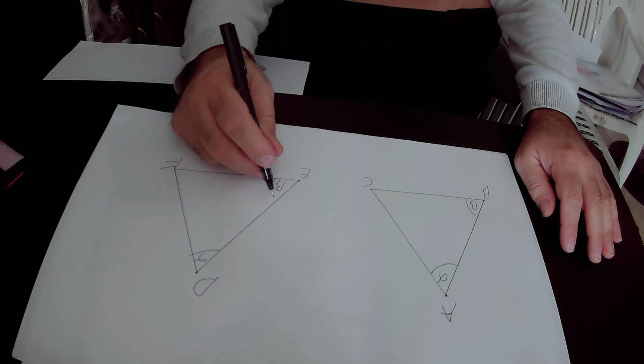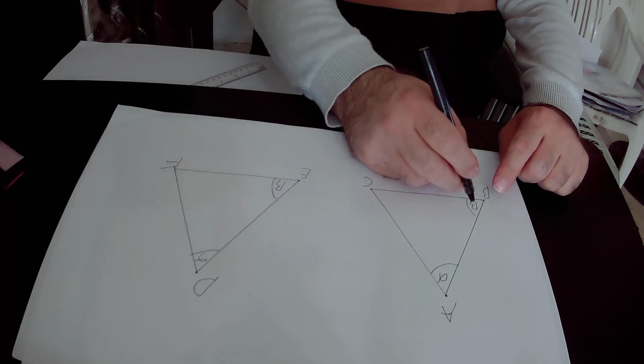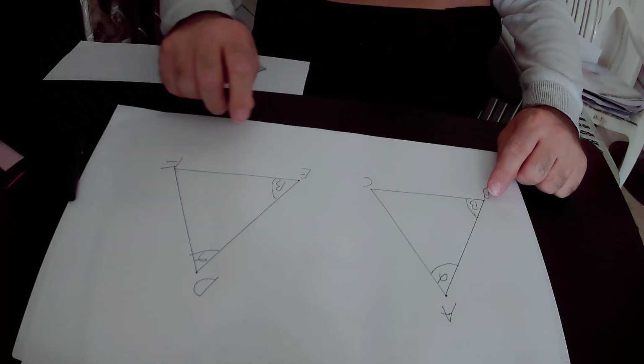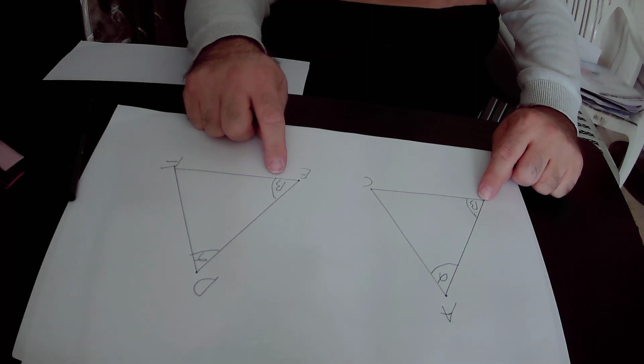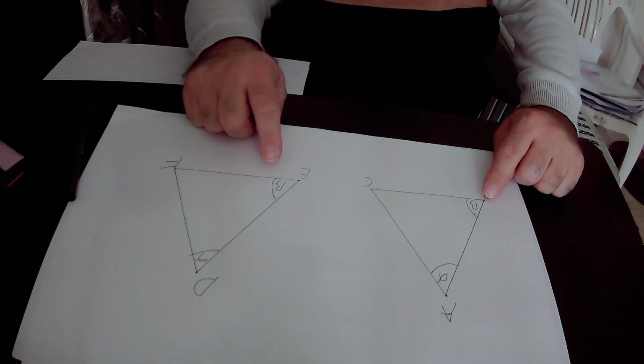Those are the second pair of angles, and they are both equal to beta.